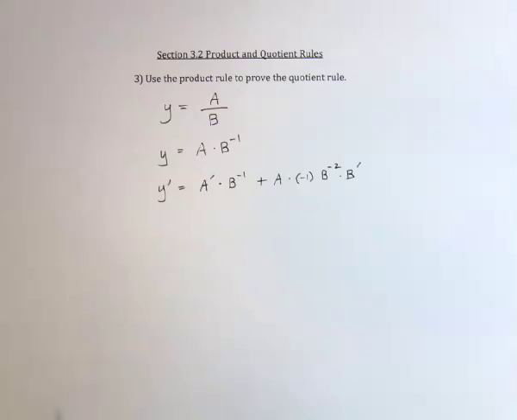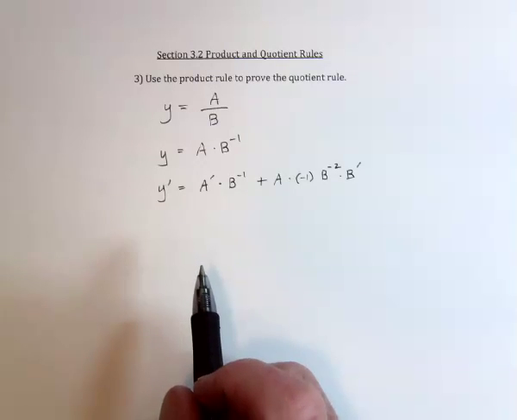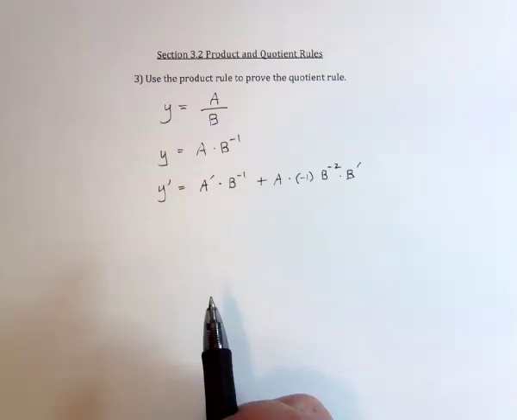What I just did is the chain rule, which we're going to cover in a couple of sections. If you hadn't seen that before, don't worry. You're going to see it in a couple of sections from now.